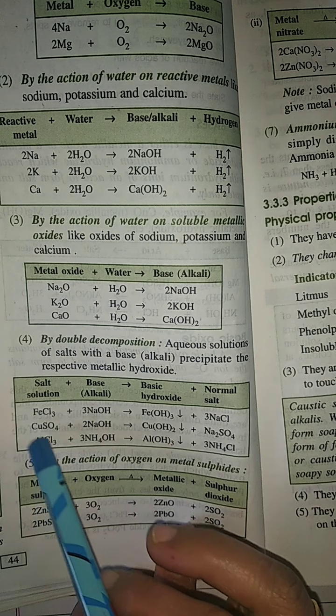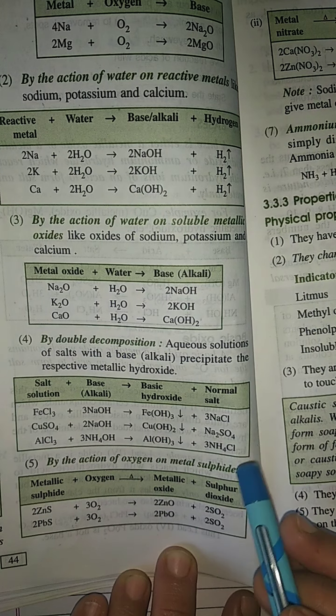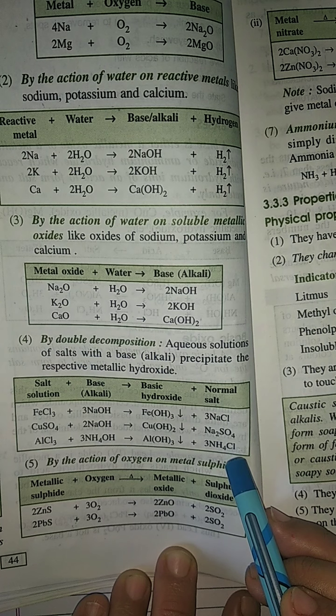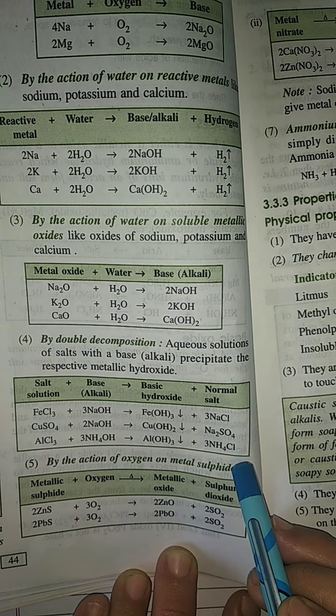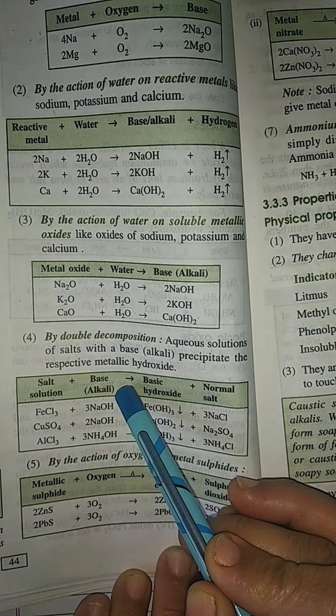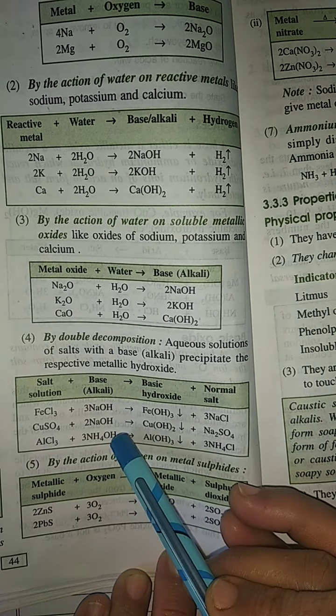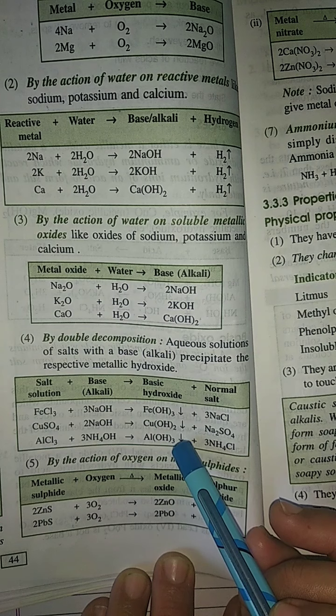This reaction is based upon double decomposition, and students, if you remember, we have done this in chapter number 4, that is analytical chemistry. It is the same. The reaction using NaOH, that is a strong alkali, and NH4OH, that is a weak alkali, results in the formation of a base.